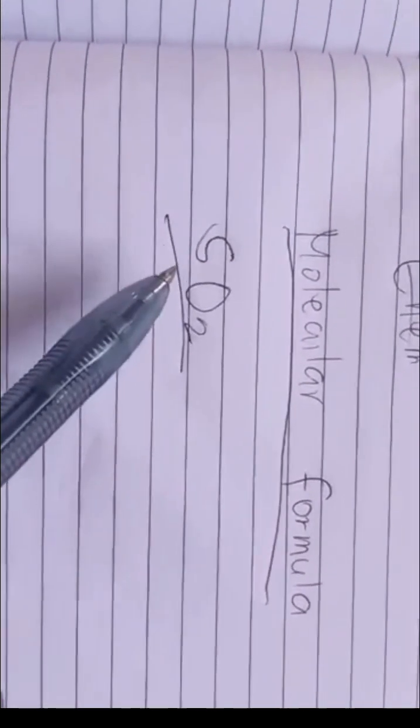And lastly, the molecular formula for sulfur dioxide is this: 1 sulfur atom and 2 oxygen atoms. So that's it. And lastly, the uses of onions, which contain sulfur dioxide. First, it can enhance the flavor and aroma of the food or the dish that you prepare. Then also, it can prolong the shelf life of the food. And that's all.